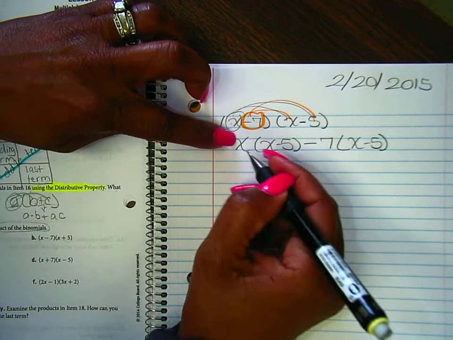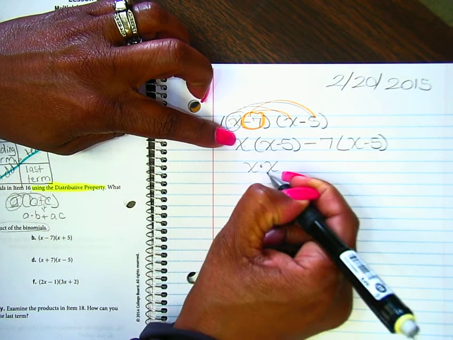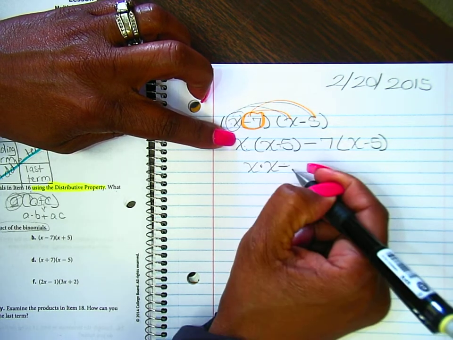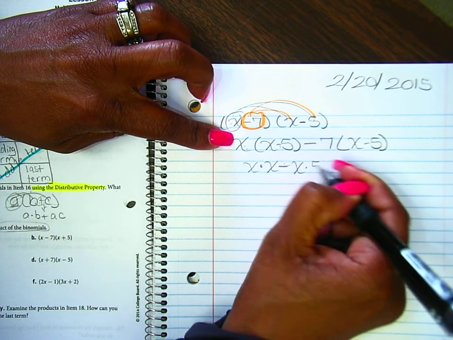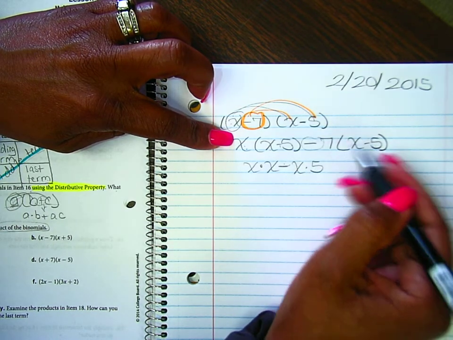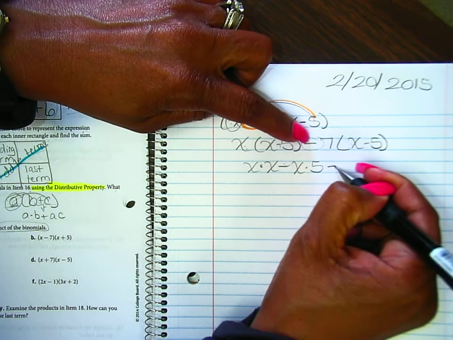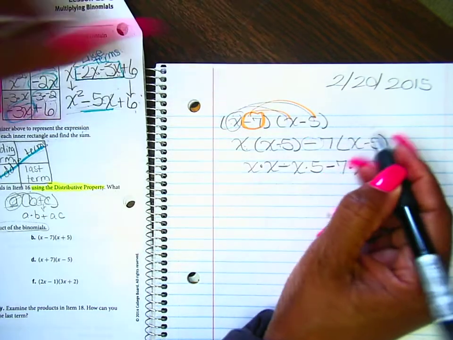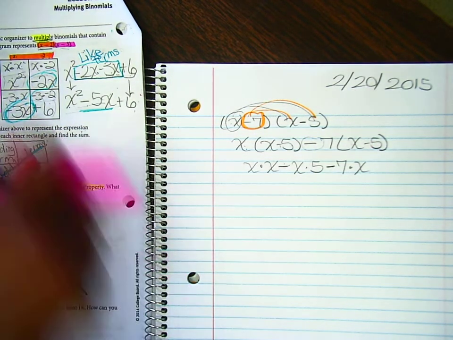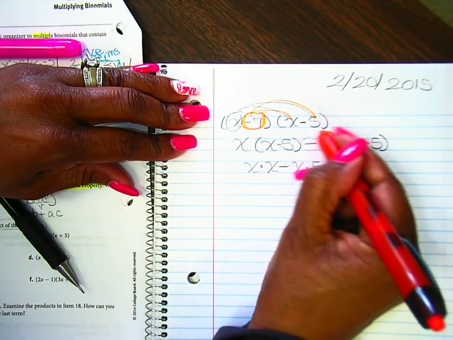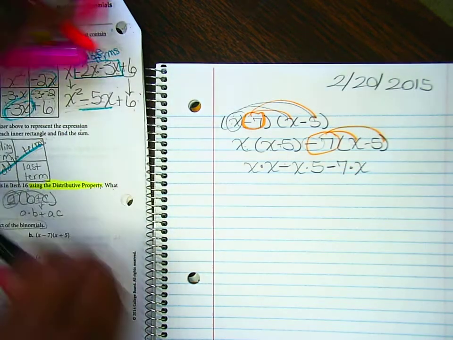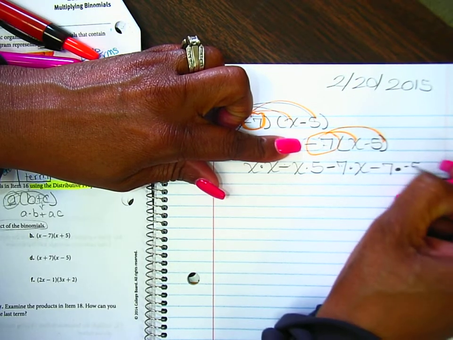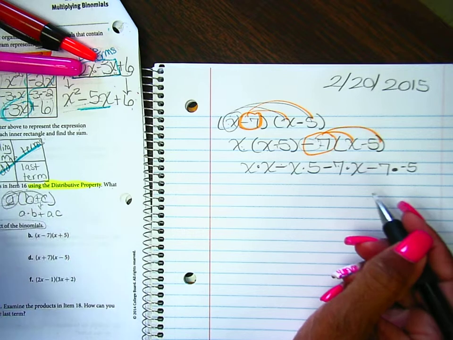So I have here x times x. Then I have x times negative 5, so I'm going to put the subtraction sign first, then the x times the 5. Here's the subtraction sign. So I'm going to just go ahead and put subtraction here. Let me color code this for you so that you can see this negative 7 being distributed. So I have negative 7 times x. Then I have negative 7 again times negative 5. So here we go.